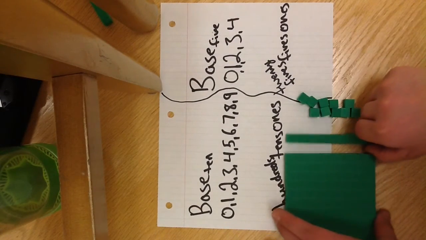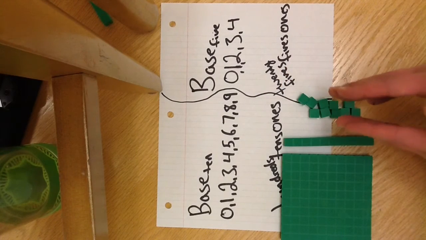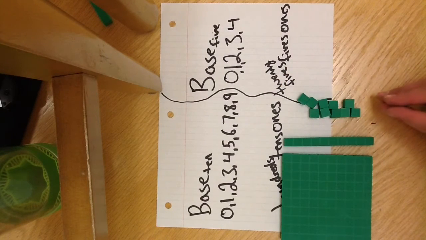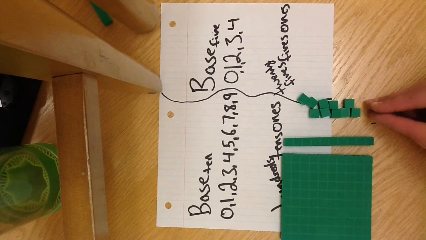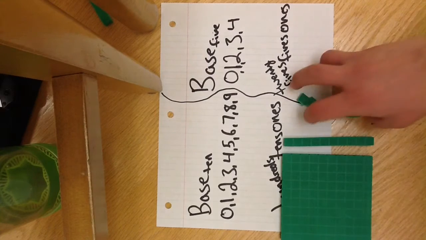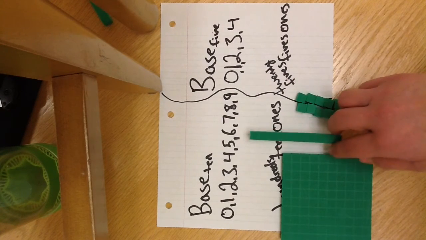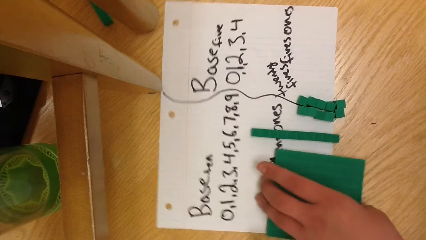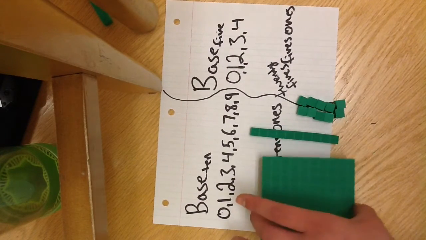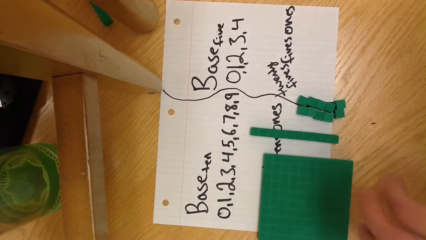Running out of room here. Okay, so each time we have 10 of these, it makes one of the next place value. So 10 ones is equal to one of the 10's bar, and 10 of these 10's is equal to a 100's. And 10 of the 100's would be equal to 1,000.